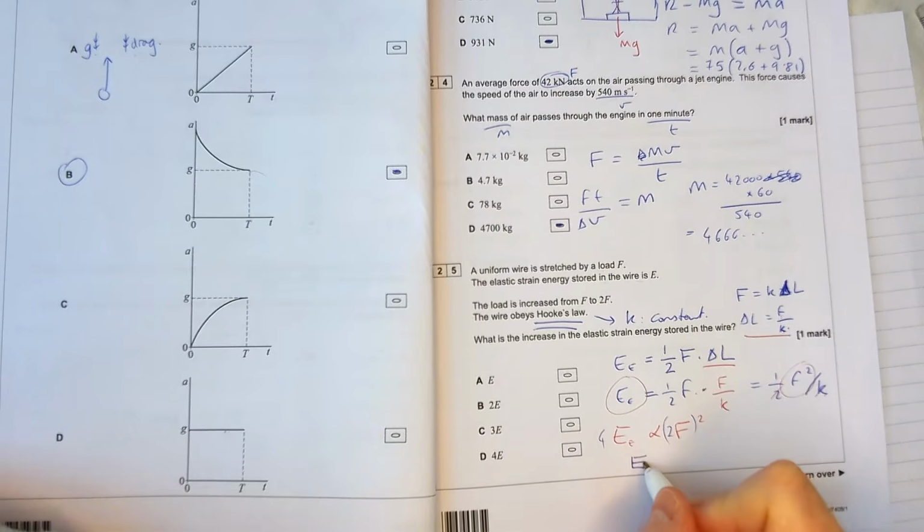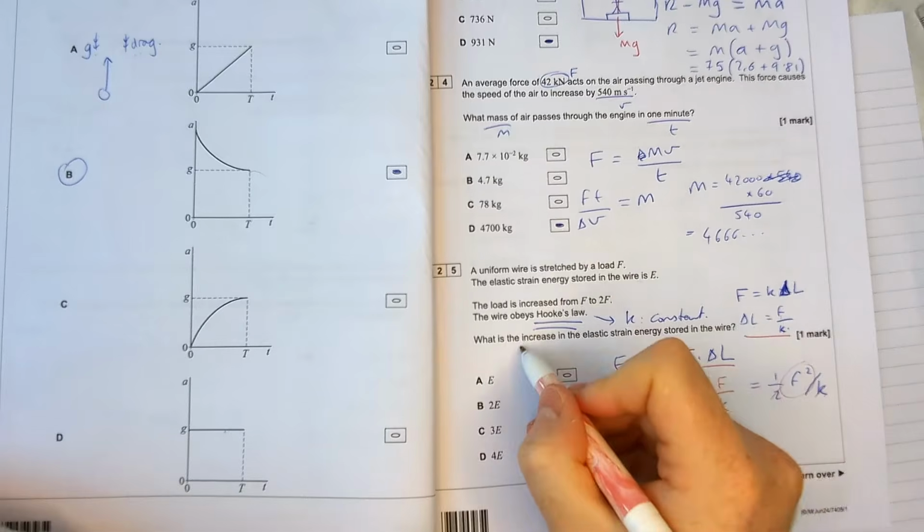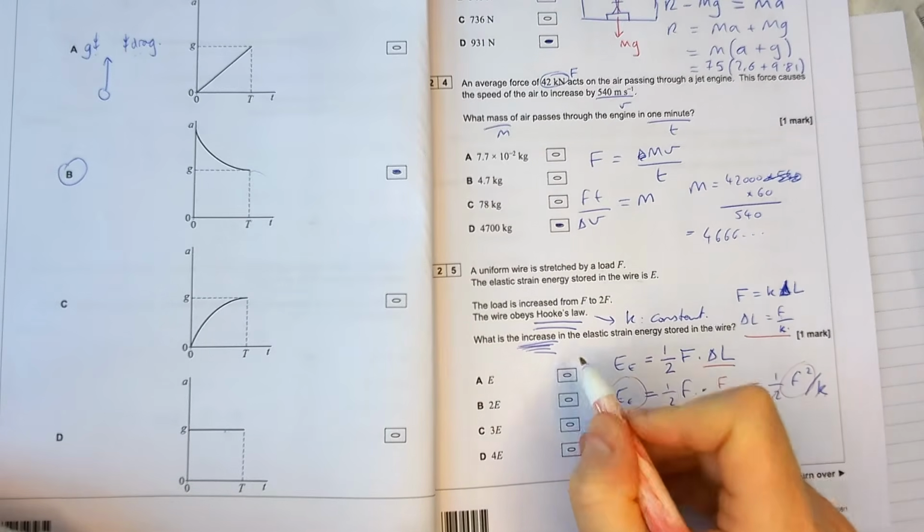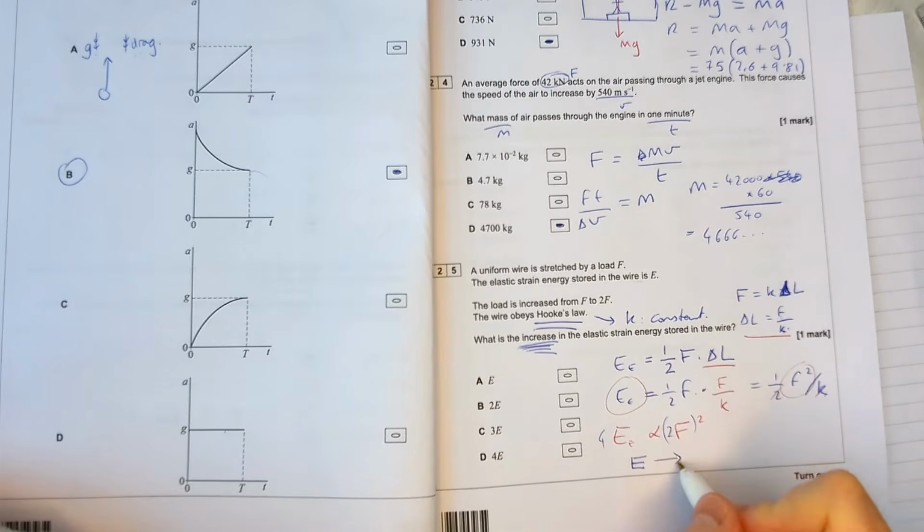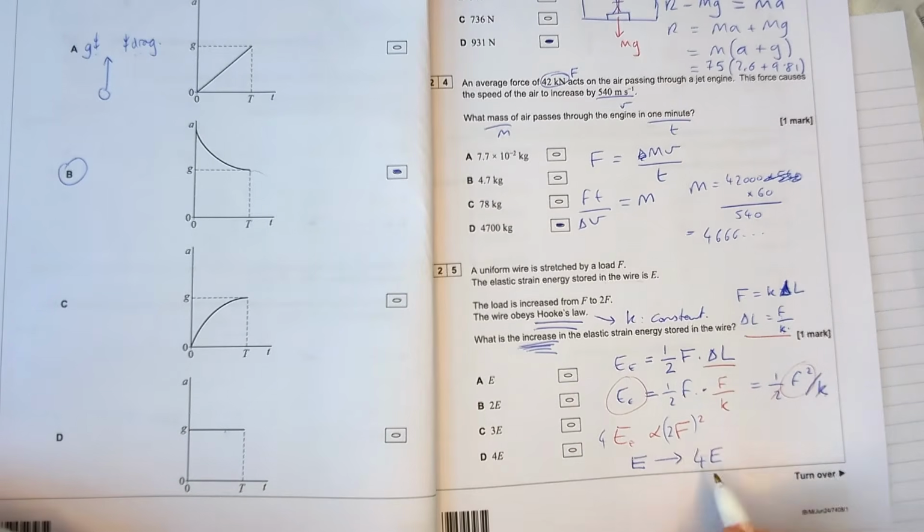So here's the trick, okay? A lot of people just write down D, but the question says, what is the increase in elastic strain energy? So the increase, it goes from E to 4E. So therefore, the change that's happened there is actually 3E. So 4E minus E is equal to 3E.